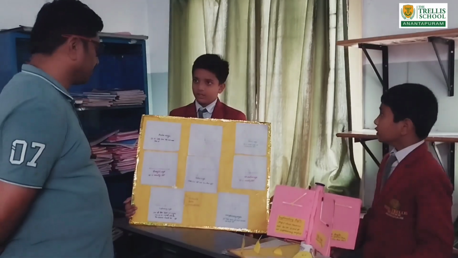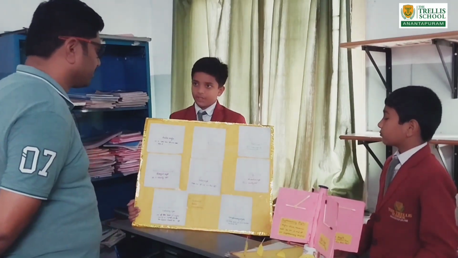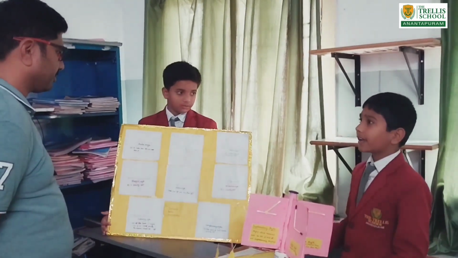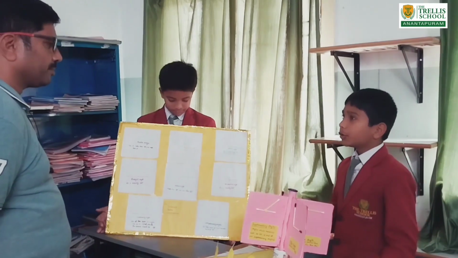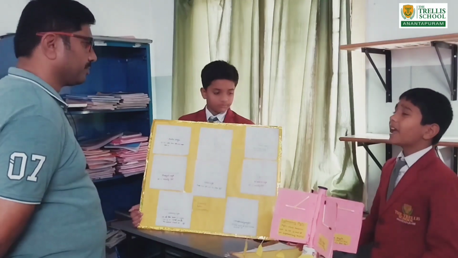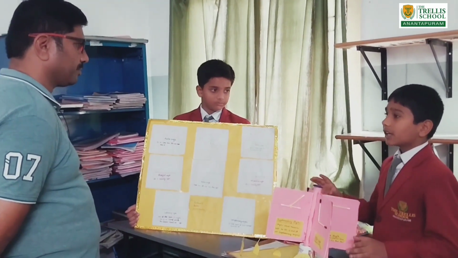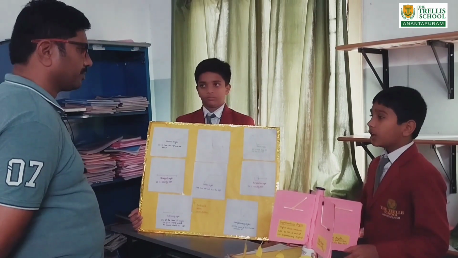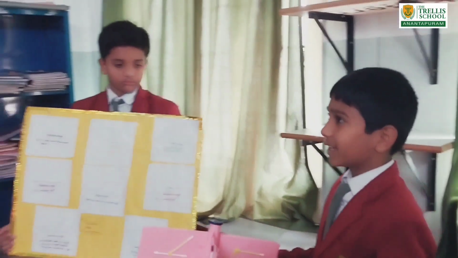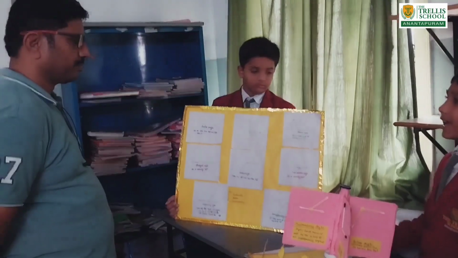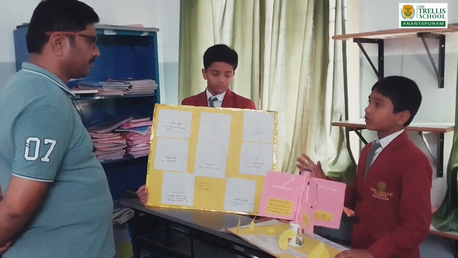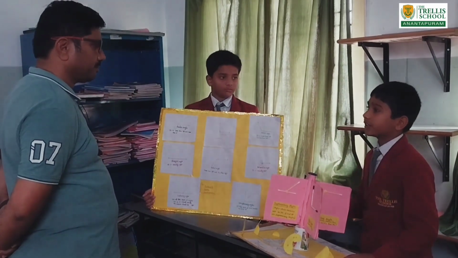Reflex angle, right angle, rotation angle, right angle and obtuse angle. And there are 2 hidden angles. They are complementary angles and supplementary angles. Supplementary angles are the angles whose sum is exactly 180 degrees. For example, 160 degrees plus 20 degrees is equal to 180 degrees. So it is a supplementary angle. And complementary angles are angles whose sum is exactly 90 degrees. 50 degrees plus 40 degrees is equal to 90 degrees.